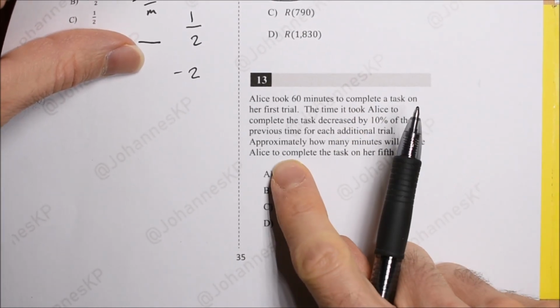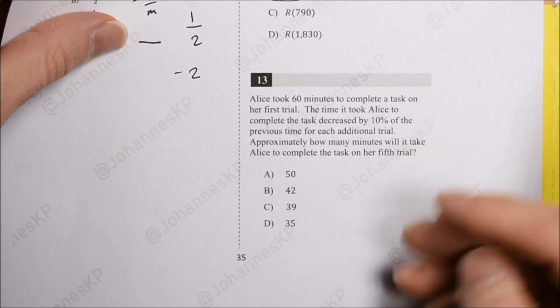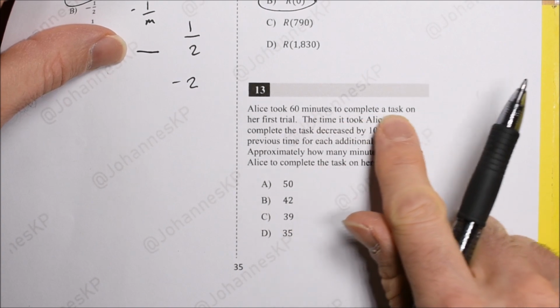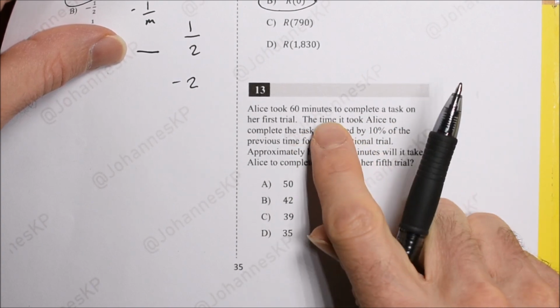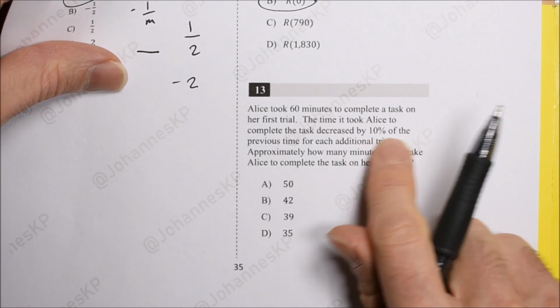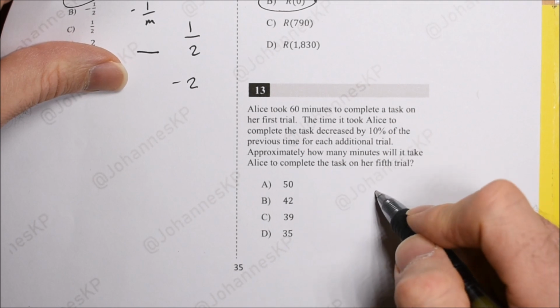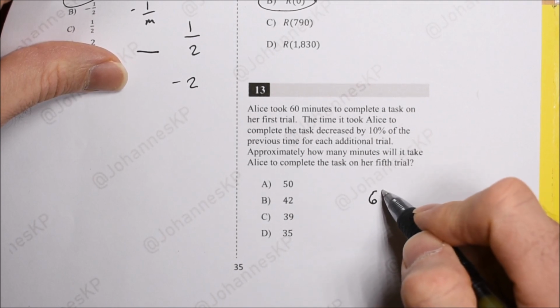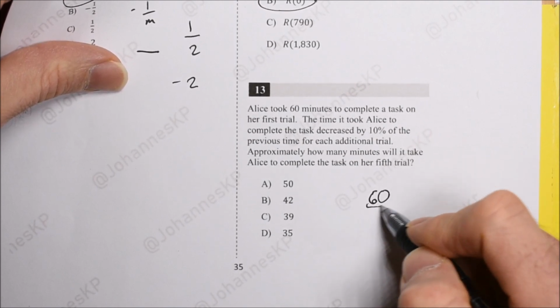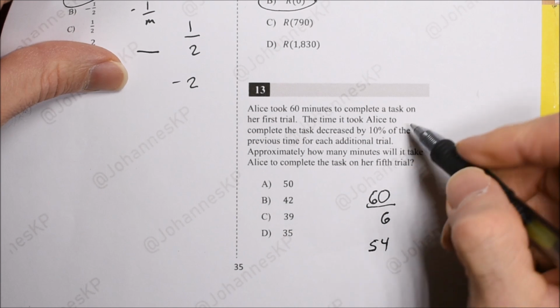What's the question? Approximately how many minutes will it take Alice to complete the task on her 5th trial? It took Alice 60 minutes to complete a task on her first trial. The time it took Alice to complete the task decreases by 10% of the previous time for each additional trial. So what's 10% of 60? Well, if it was $60 and I got 10% off, that's $6 off. So now we got 54. Oh, and then the 5th trial.